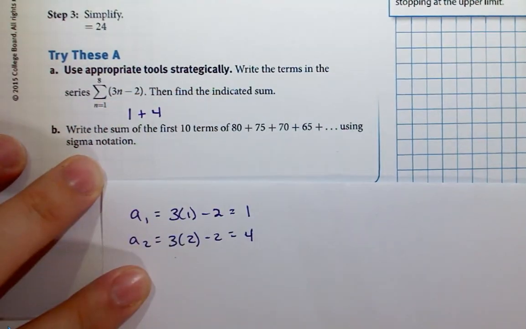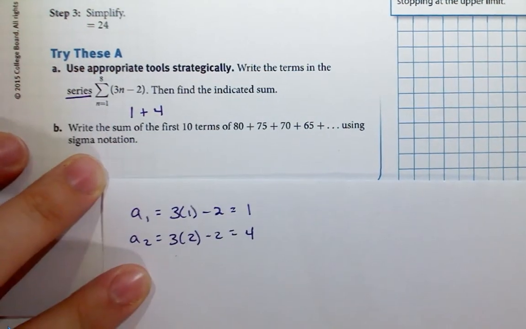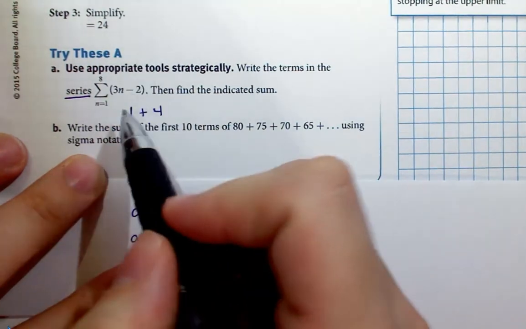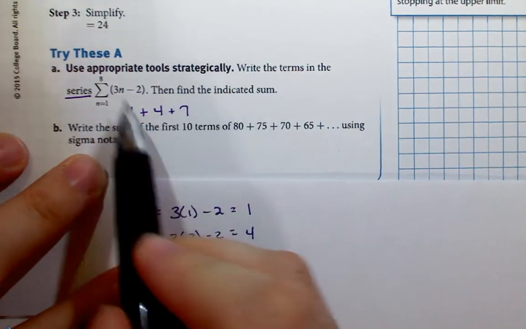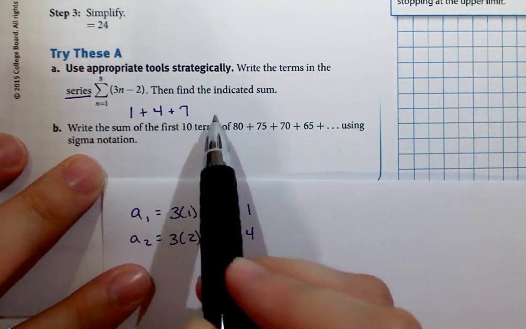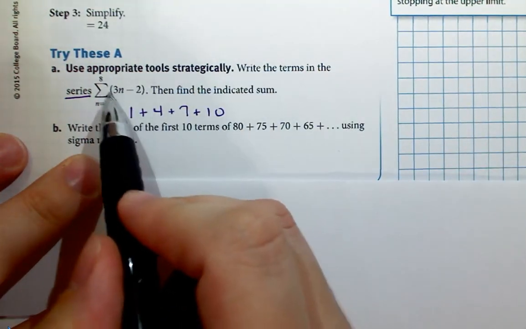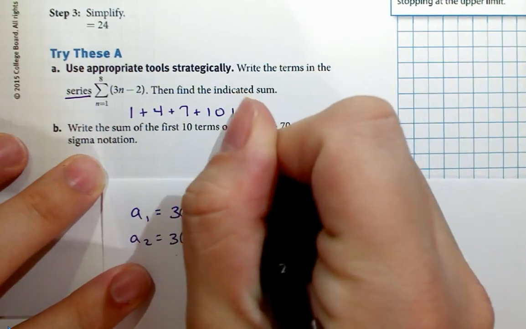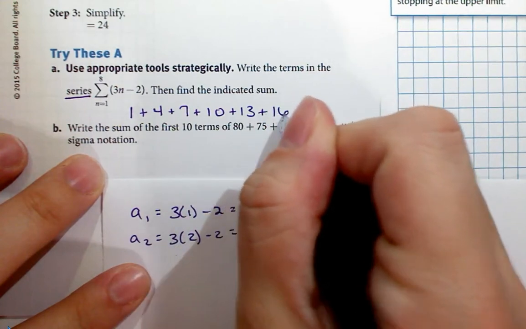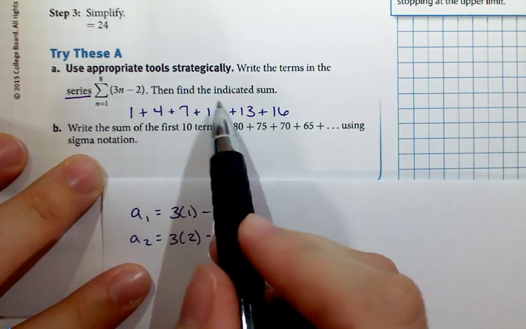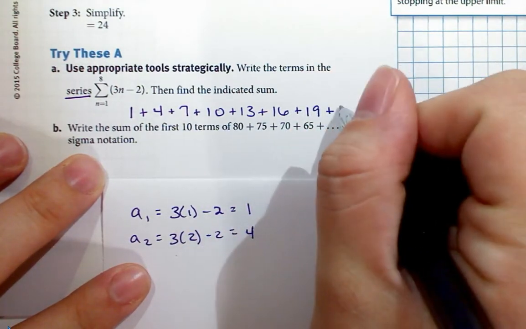We're writing the summation, the series, not the sequence. So the series, so 1 plus 4. And then we can do the next one, 3. 3 times 3 is 9, minus 2 is 7. And really, we can tell this is arithmetic because it's adding 3 each time. So the next term would be 10. I can check it. 3 times 4, 12 minus 2 is 10. That worked. The next term would be 13. Again, 3 times 5 is 15 minus 2. Add 3. So we're adding 3 each time. So 1, 2, 3, 4, 5, 6. I need 8 terms. So 19 and then plus 22.